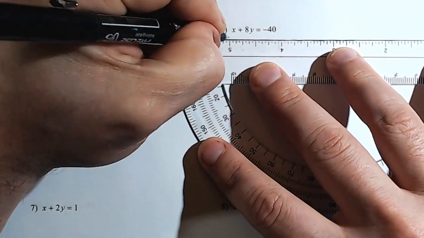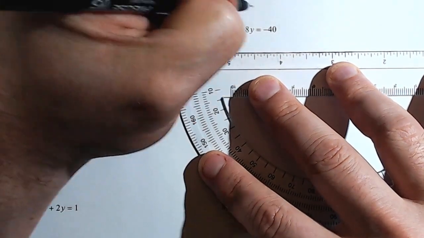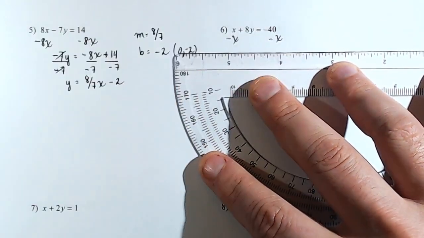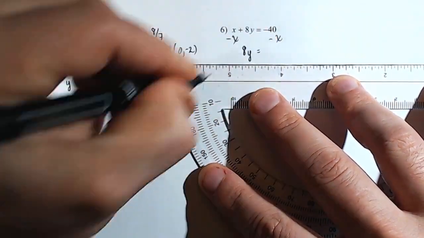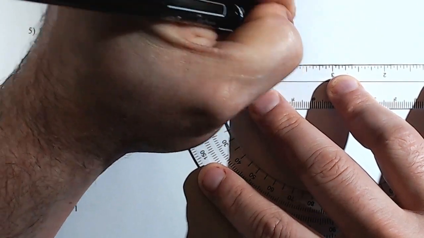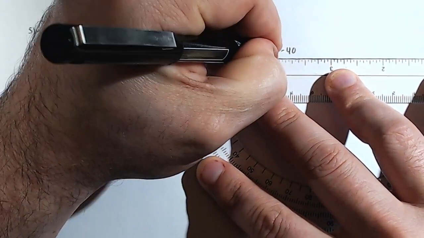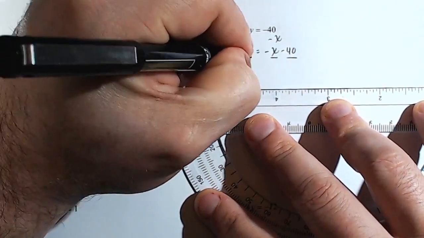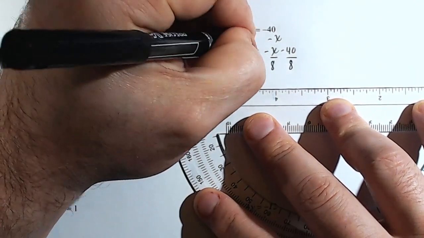Number 6. 8y plus x equals negative 40. Subtract x on both sides. You have 8y equals negative x minus 40. Divide each term by 8. Just like that.